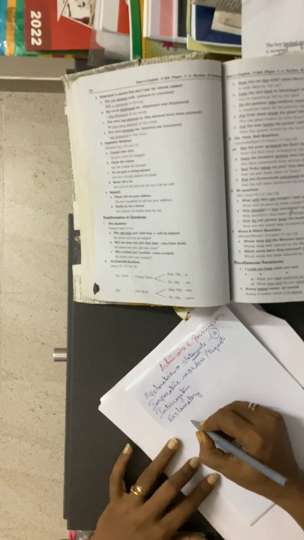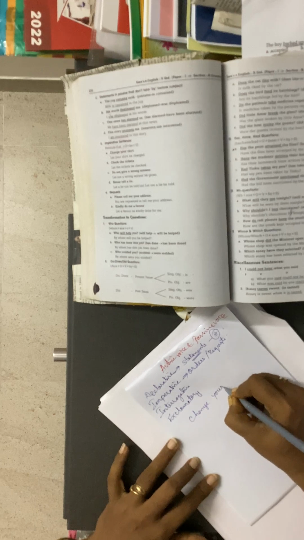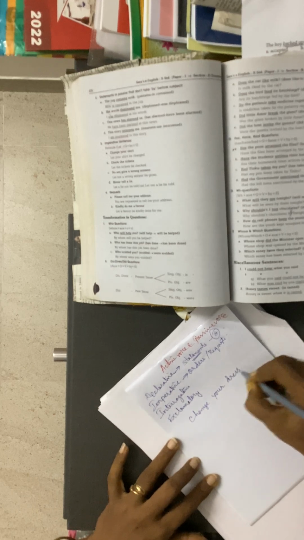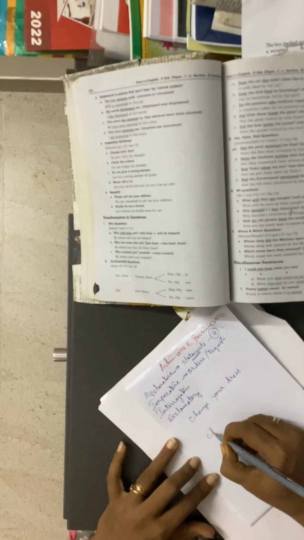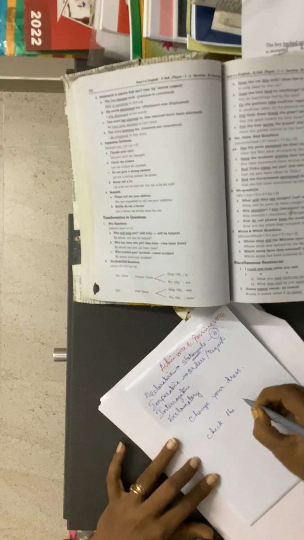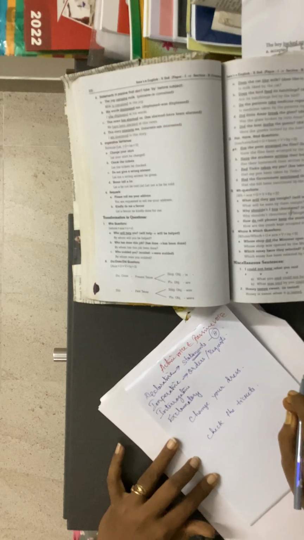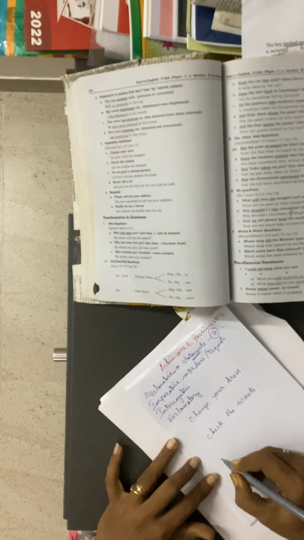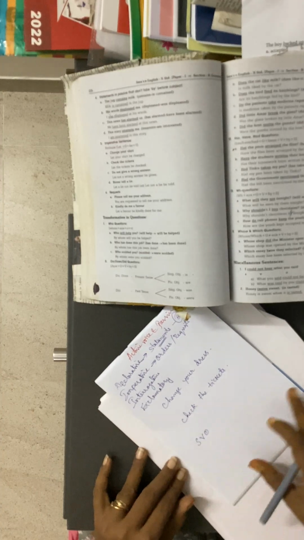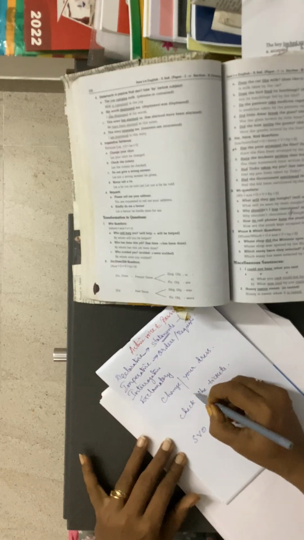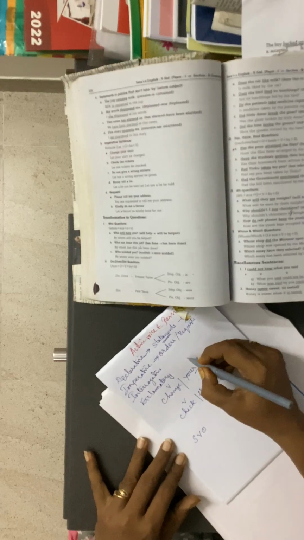For example, change your dress. So this is an imperative statement. Check the tickets. Now, how can you change this? Already I have told you in a statement we will be having subject, verb, object. Here you can see change and check are verbs. Clear? And your dress, the tickets are objects.